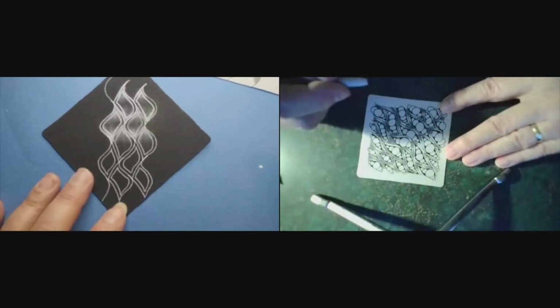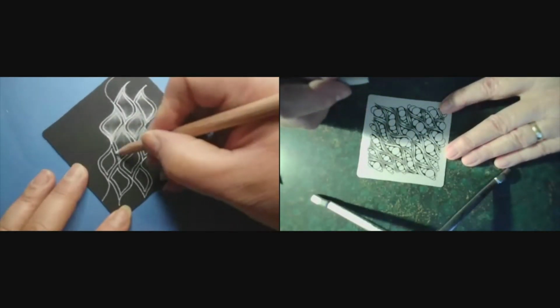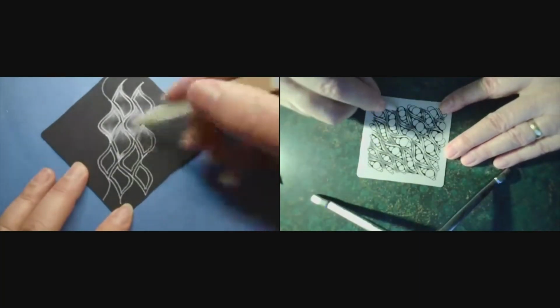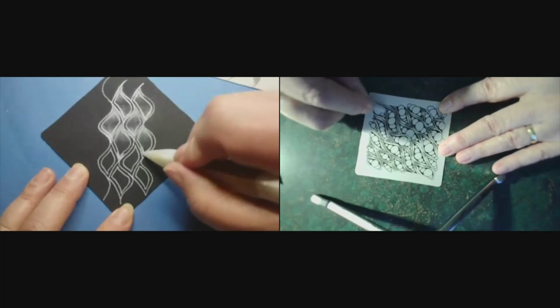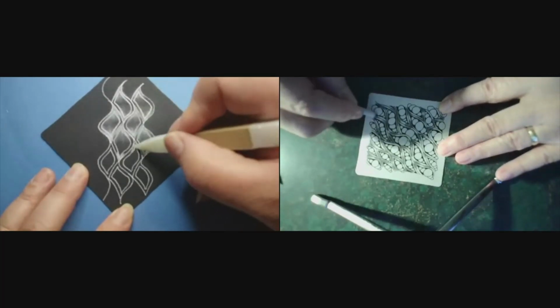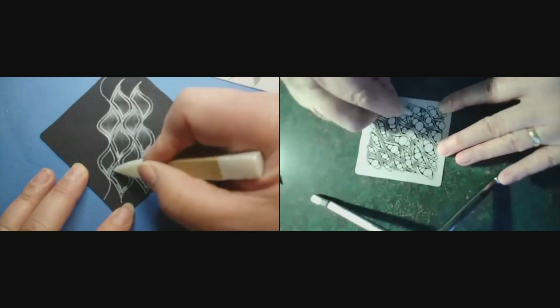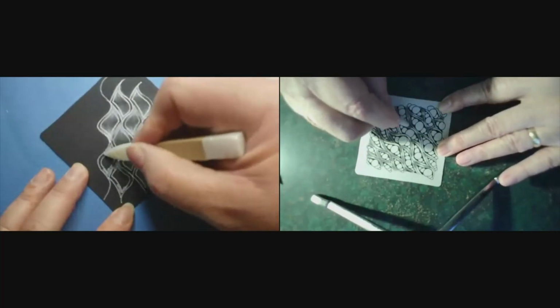Oh, you know what, Heather? Do you have one of the soapstones with you? I do. Because that might give you that softer look rather than the chalk. Yeah, on the second half.